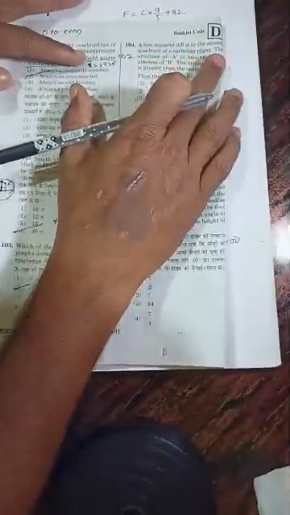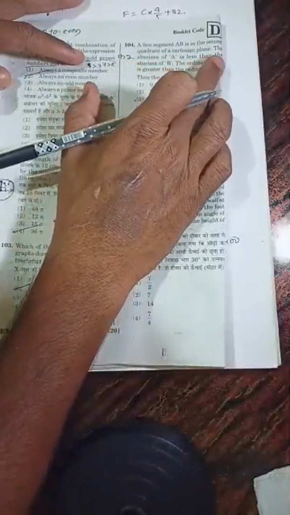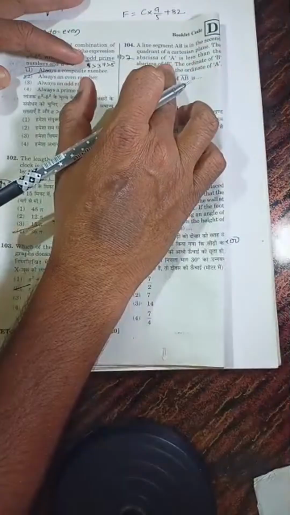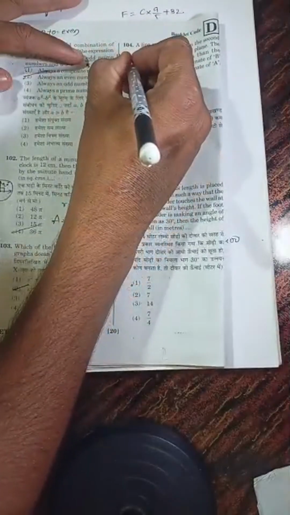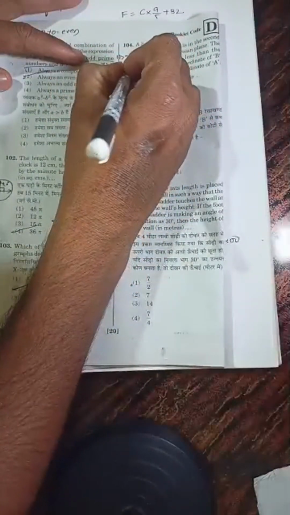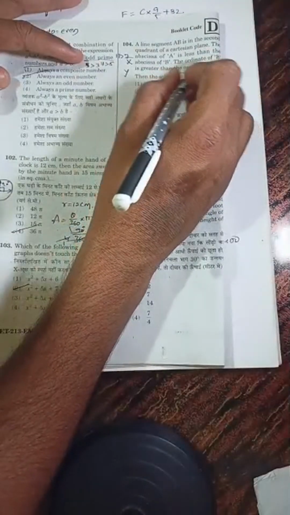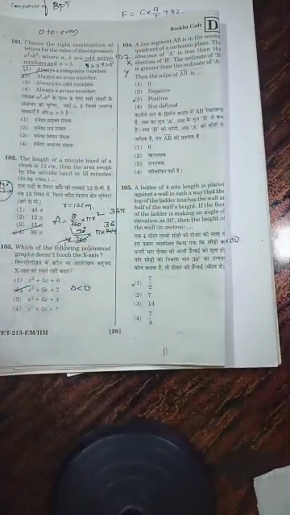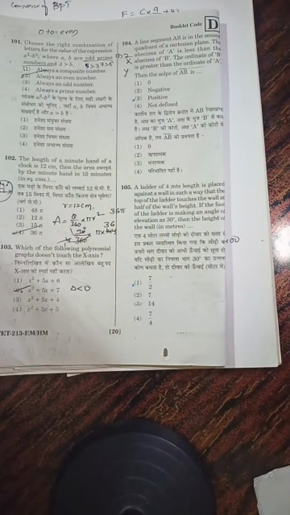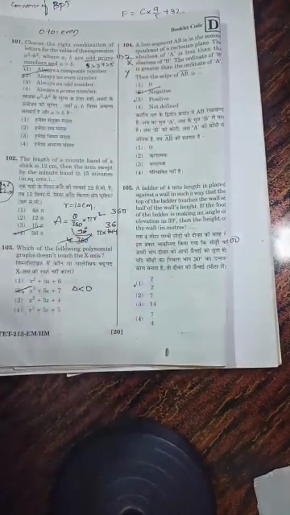A line segment AB in the second quadrant of a Cartesian plane: the abscissa of A is less than the abscissa of B. The x-axis is called abscissa, the y-axis is called ordinate. The ordinate of B is greater than the ordinate of A. Then the slope of the line AB will always be negative.